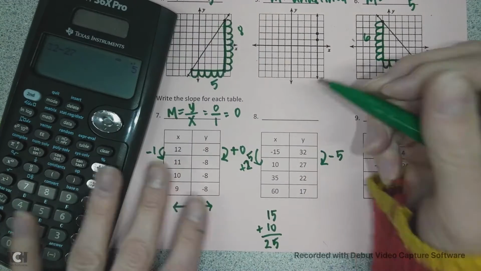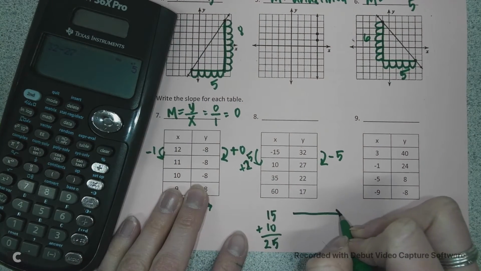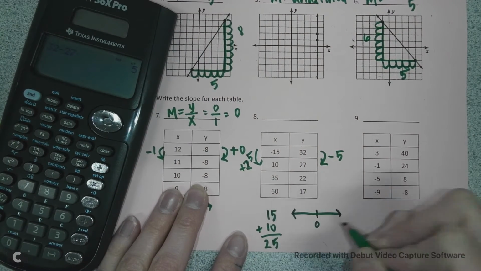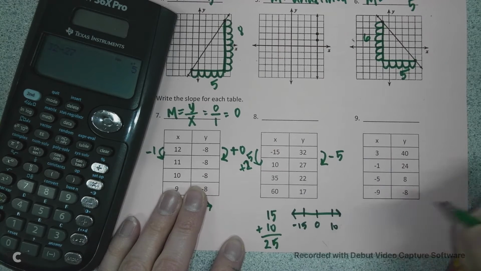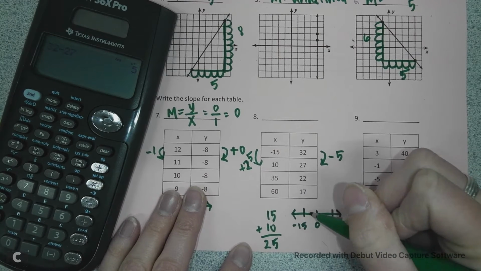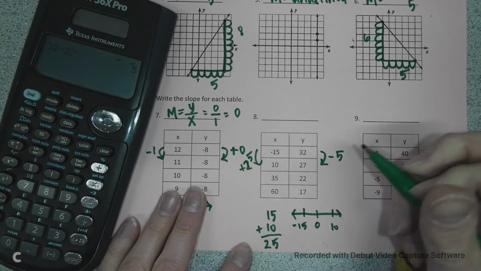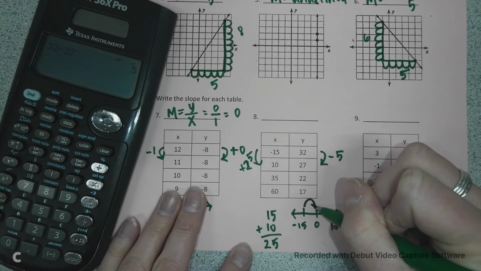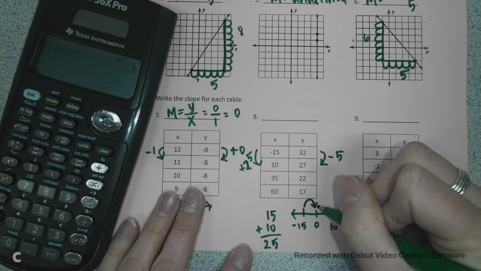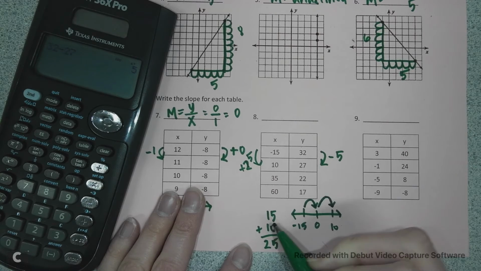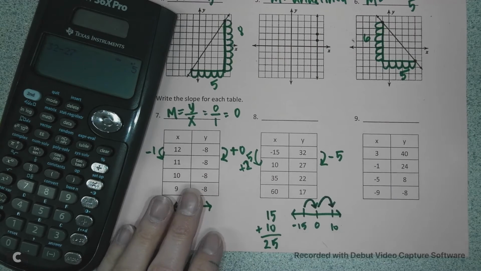Okay, so again, all I thought about was if you have a number line like this, we have our cute little 0. I started at negative 15 and I ended at positive 10. So to get from negative 15 all the way up to positive 10, I first have to get to 0. So negative 15 plus 15 will get me to 0. And then I had to go another 10 spaces. So that's why I added 15 and 10 together to give me 25.